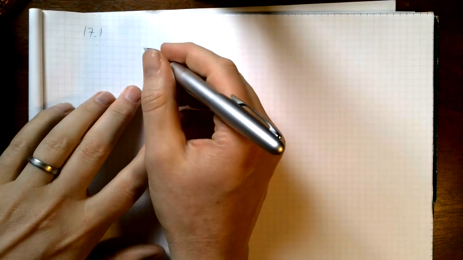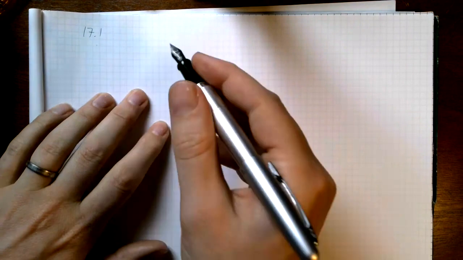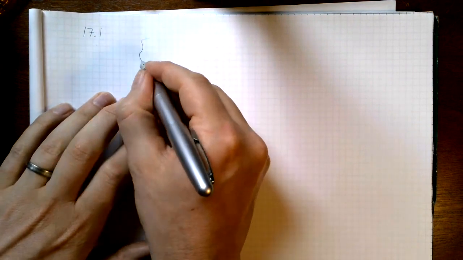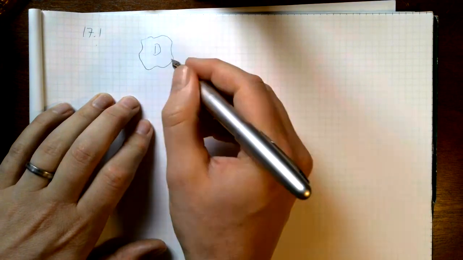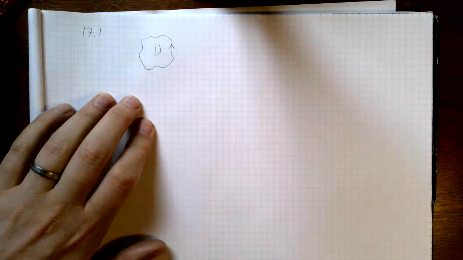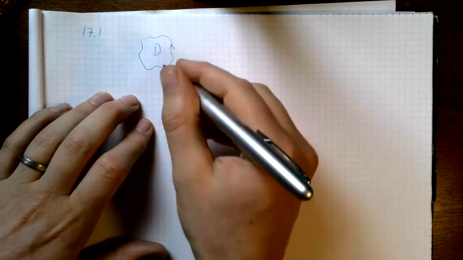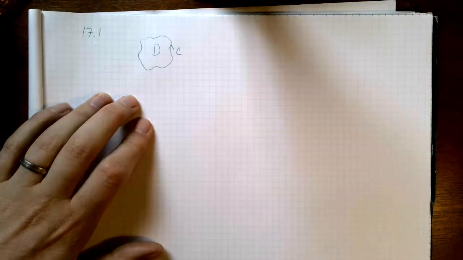Hi, so let's go over a bit more on Green's theorem. Let's do some examples. Maybe first let me write down Green's theorem. The idea is that if you have some region, let me call the region D, and its boundary is this path C.